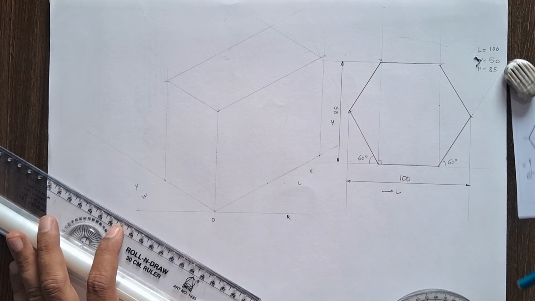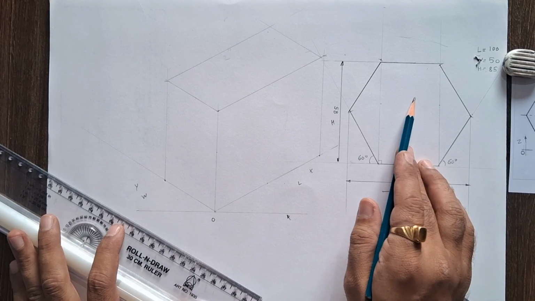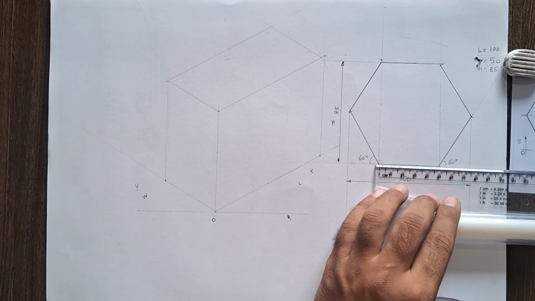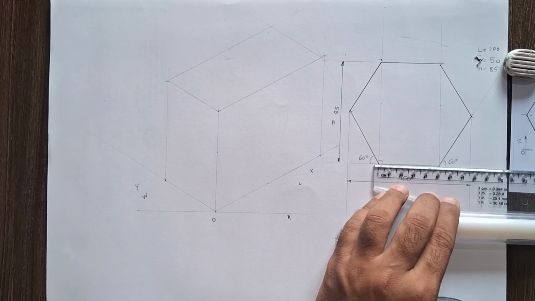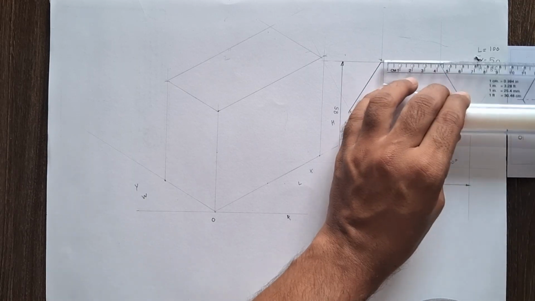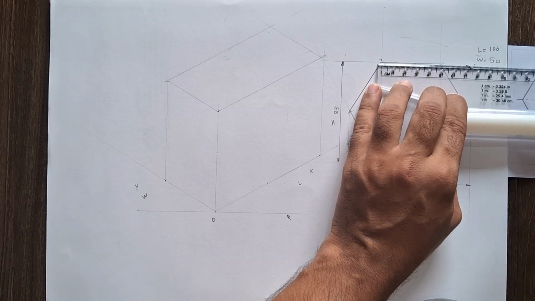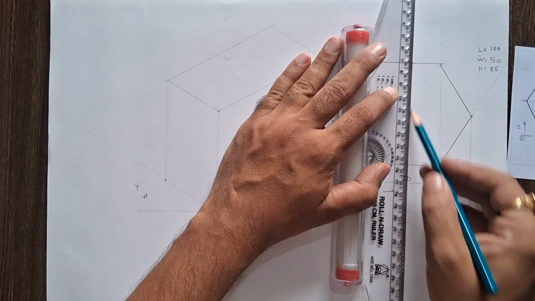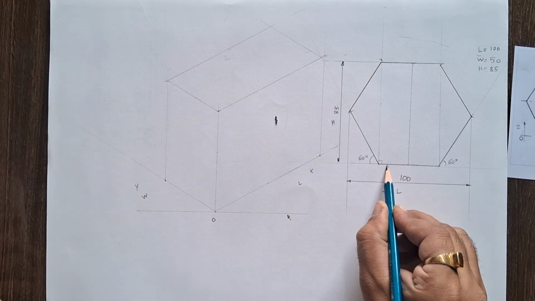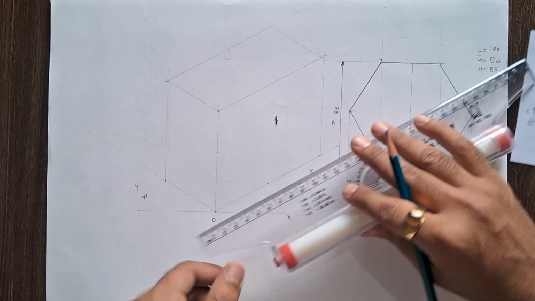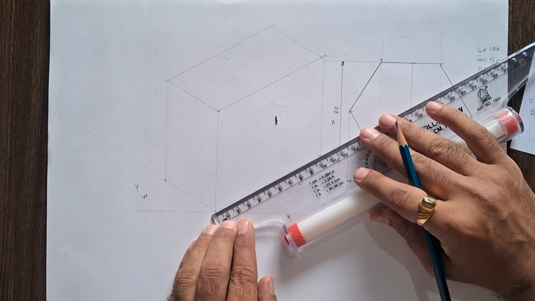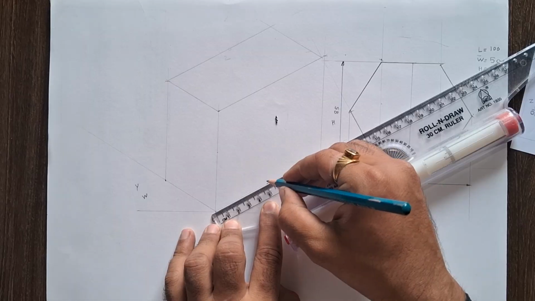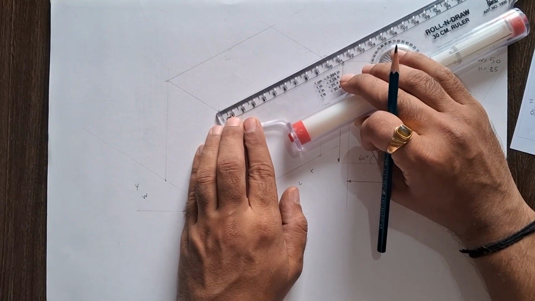Now friends, here for the hexagonal plane we require to find the center of this hexagonal plane. So this is 50 mm, so the center of this line we get at 25 mm. Join this. Now we know that this distance is 25, this distance is also 25. So this is the length. Also find the center distance. Here also find the center distance.